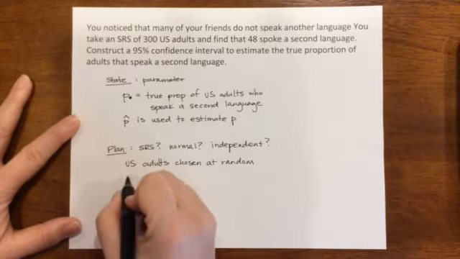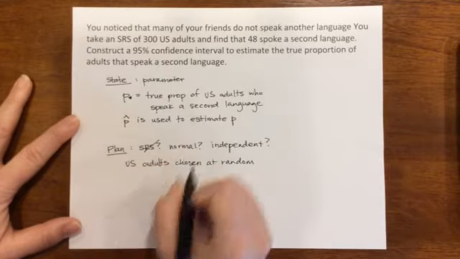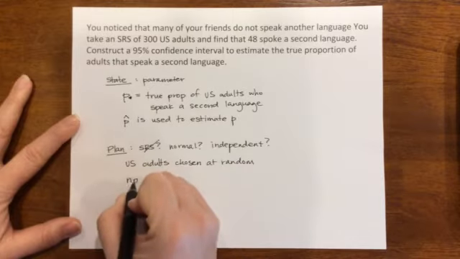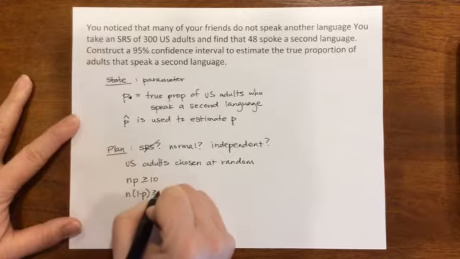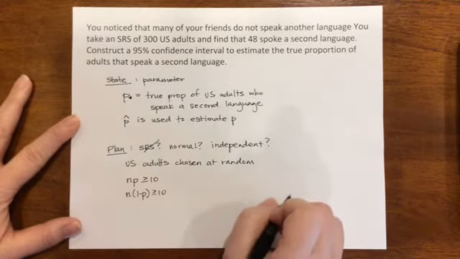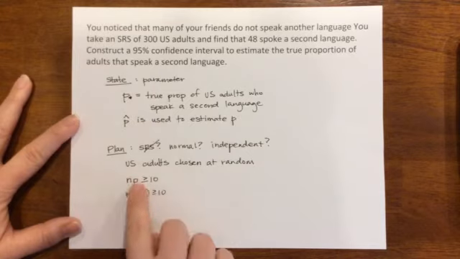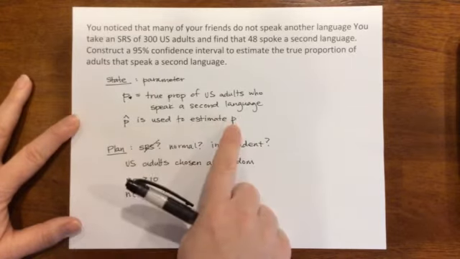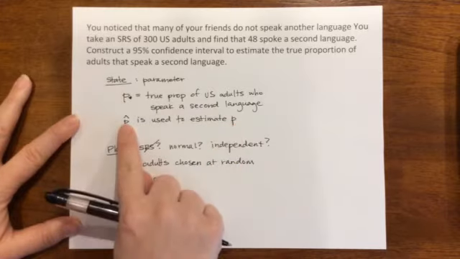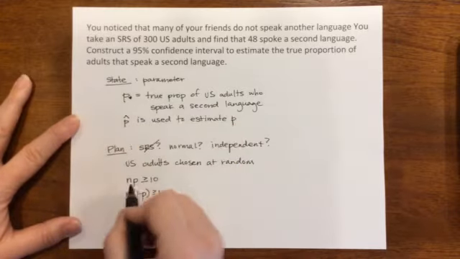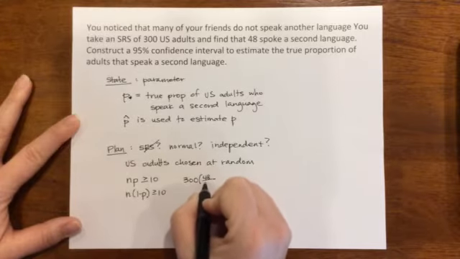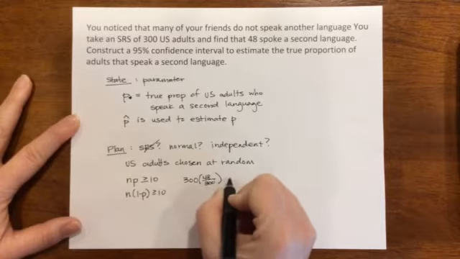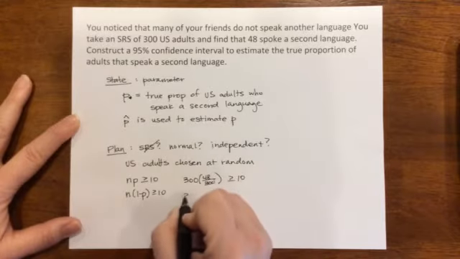To check if something's approximately normal, we do n times p is greater than or equal to 10, and n times 1 minus p is greater than or equal to 10. We learned that back when we were talking about sampling distributions. So the problem here is we don't know the parameter. That's the whole point of this, we're trying to guess it. So since you don't know the parameter, you can use p hat to estimate it. So instead of using the parameter, I'm going to put the statistic in for the parameter, because if this is truly an unbiased study, they should be pretty close anyway.